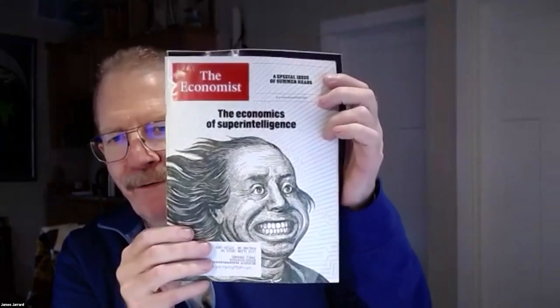The volume, The Economist magazine, the use of superintelligence in economics. This is 15 or 20 pages, I think it has in here, on that particular idea. So the point is there's so much information that you have to use AI if you want to even try to keep up.